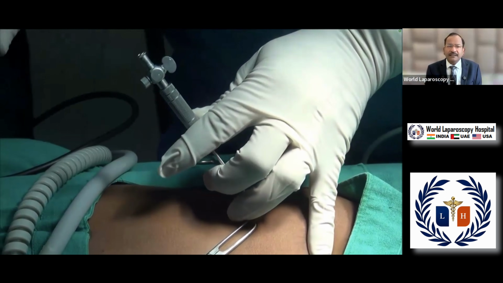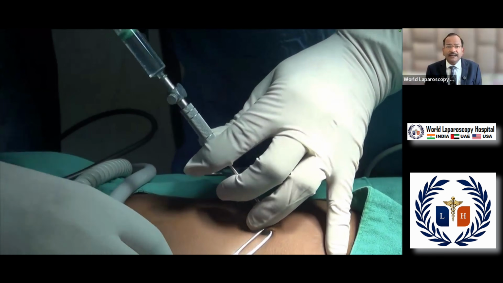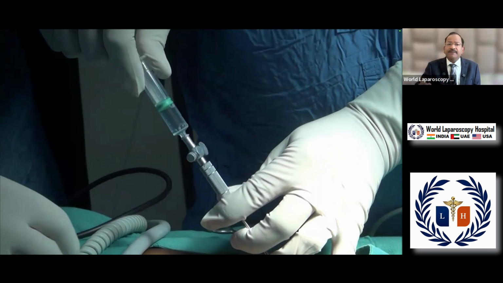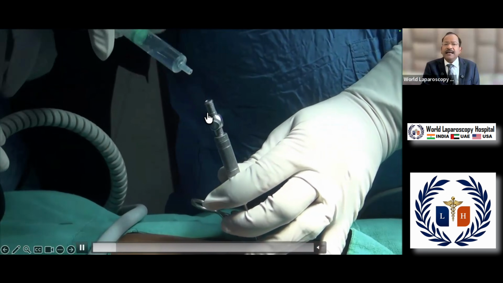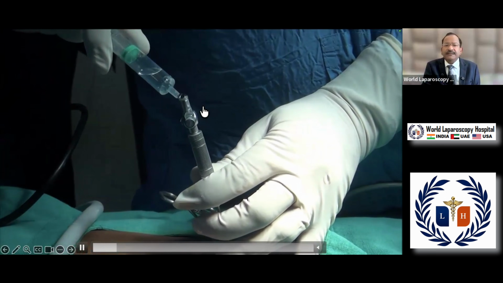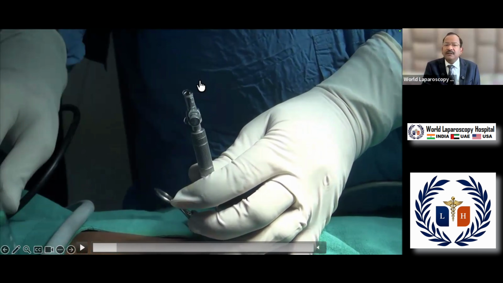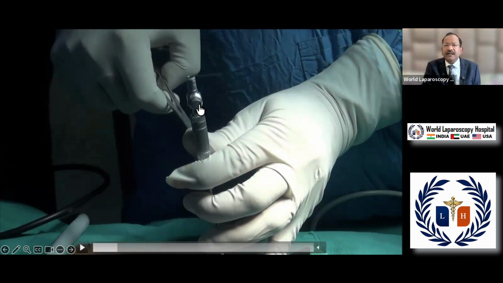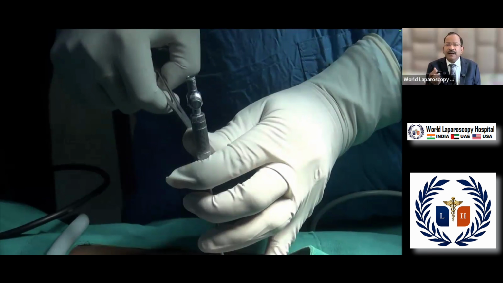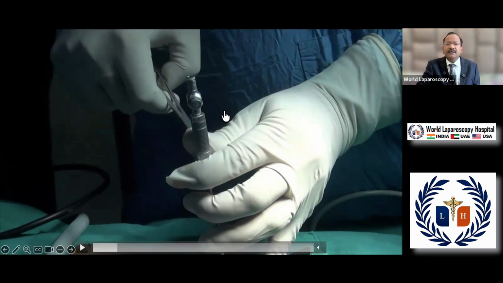After that you will attach the tubing. Before that, this is the irrigation test, this is the suction test: nothing is coming, only a bubble is coming. And this is the hanging drop. Look at this, this is the hanging drop. Once you lift the abdomen, this hanging drop is sucked in. You can see it is sucked in. That means you are inside the abdominal cavity, because as soon as you lift the abdomen, a negative pressure is created intra-abdominally and it will suck this in.